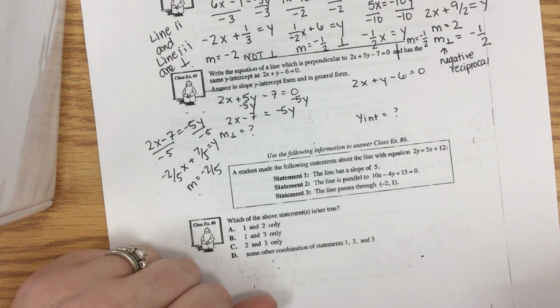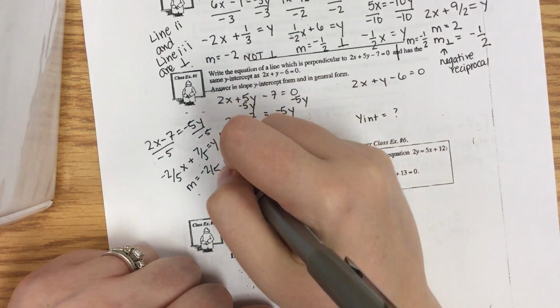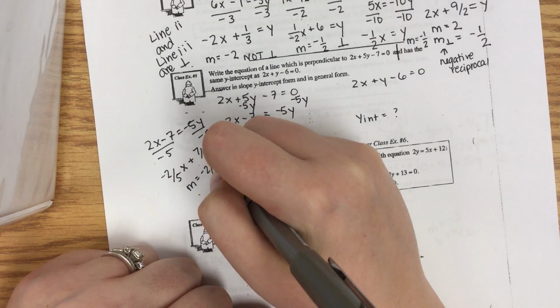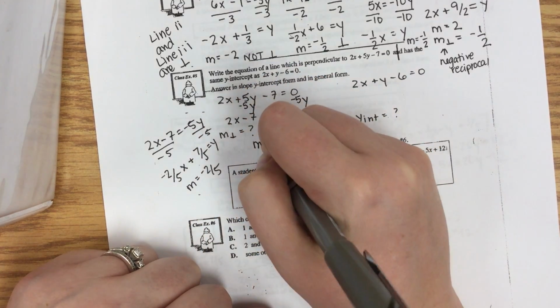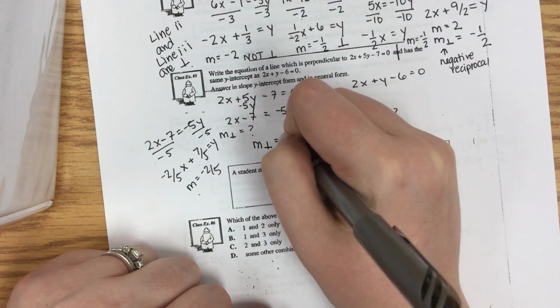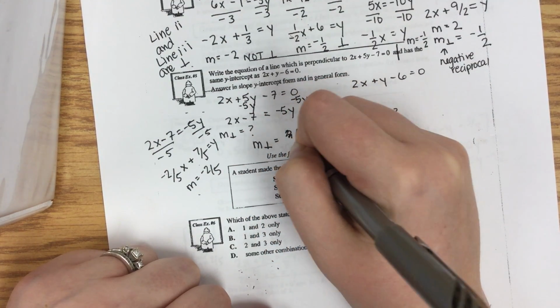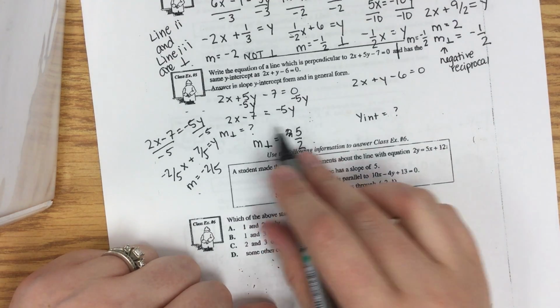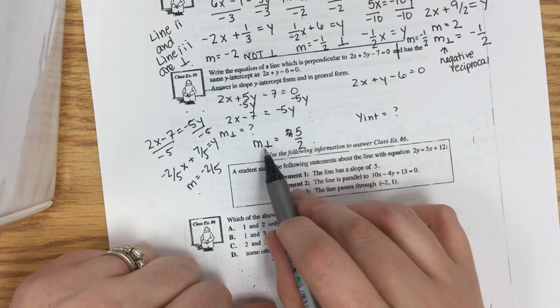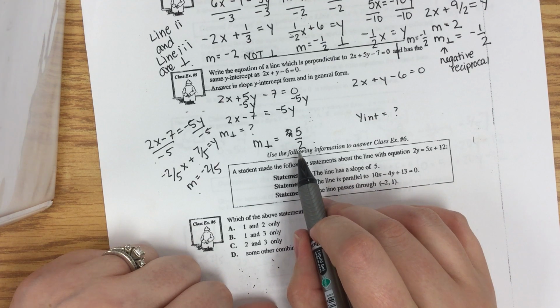So to find the slope that's perpendicular to that: perpendicular, negative flip. Negative reciprocal of negative 2/5. Negatives become positive, and we flip. So not 2/5, but 5/2. So the slope that I needed to write the equation of the line was 5/2.